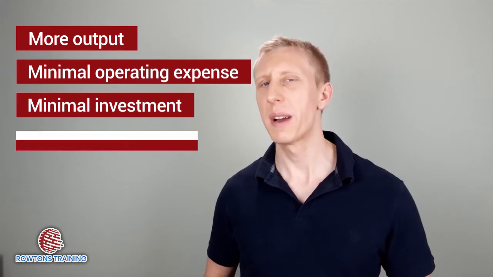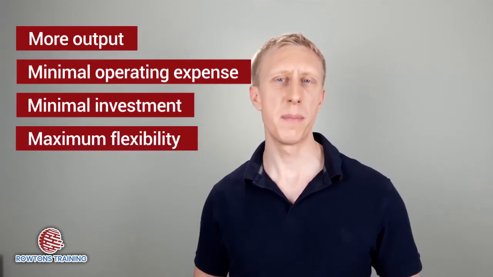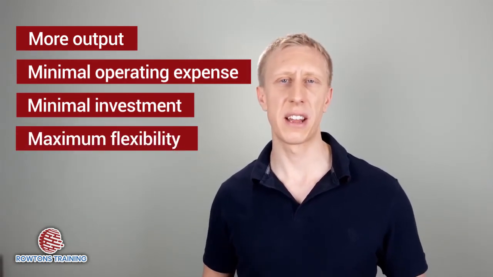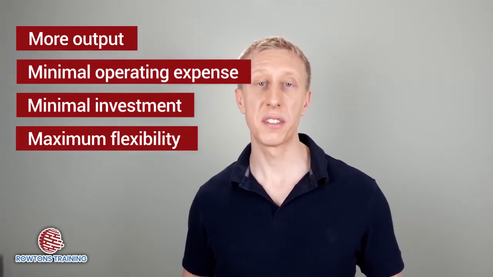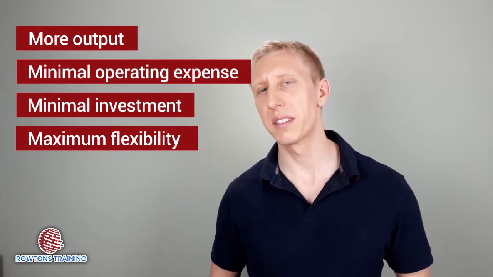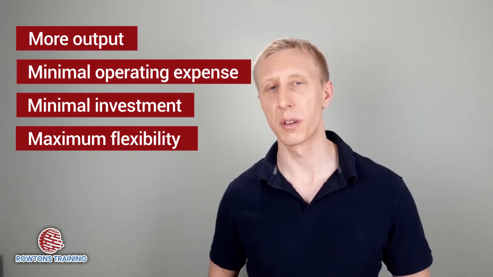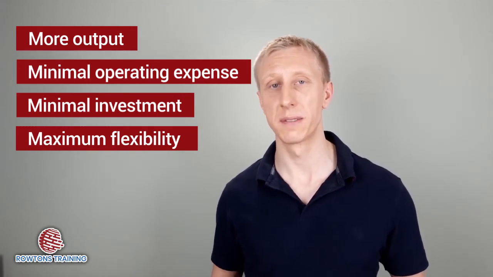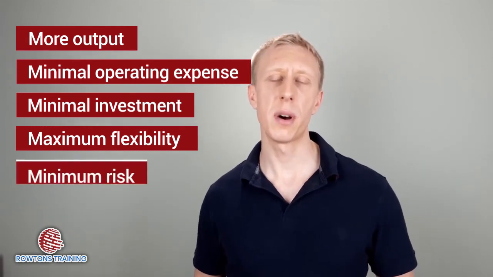Fourthly, to maximize flexibility, the ability to scale up and scale down capacity, the flexibility of labor and labor contracts that you're tied into, and the flexibility of commitments, for example, to your suppliers or to your customers. And fifthly, to minimize risk.